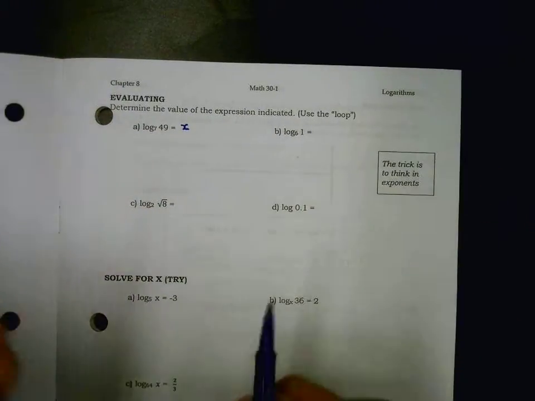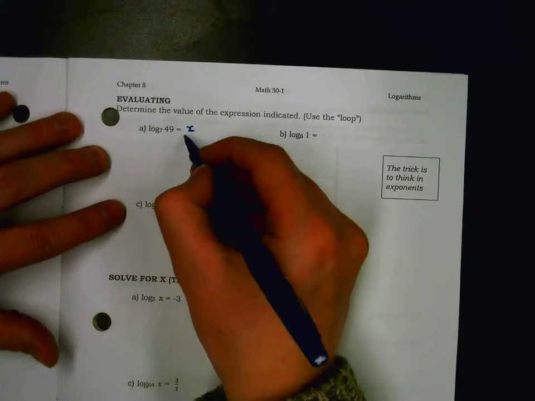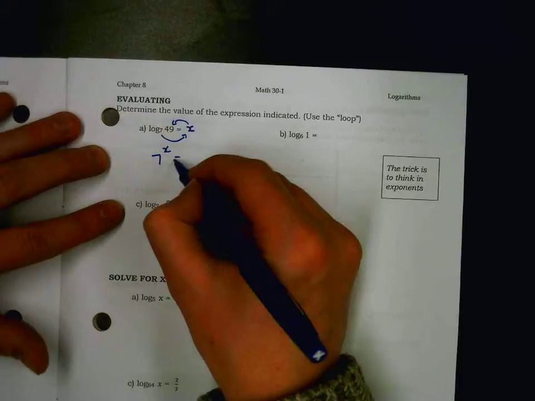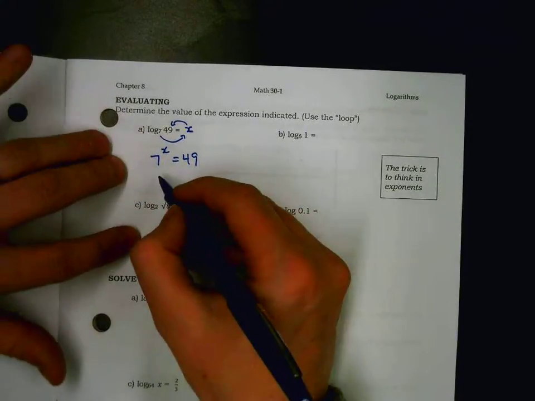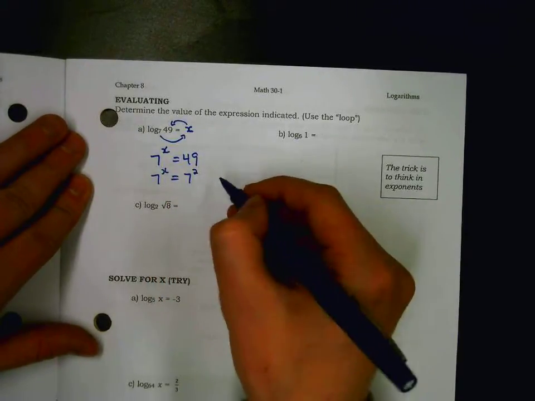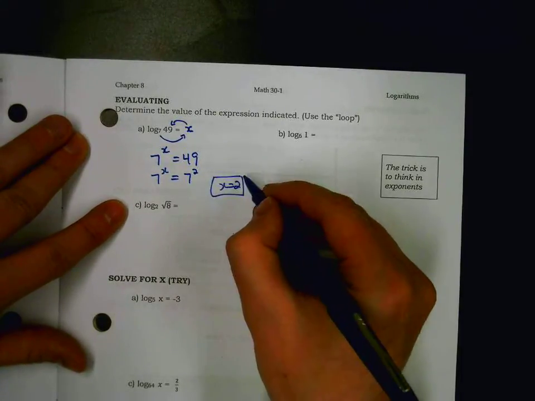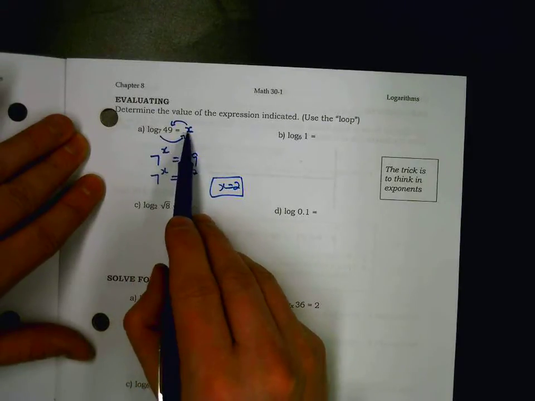So how do we evaluate the answer to this? The answer is going to be whatever x is. We're going to do this using the loop. So if we do that loop thing, we can say 7 to the x is 49. And all of a sudden, even though we're evaluating a logarithmic function, we're now evaluating an exponential function, which we've seen before. 7 to the x is 7 squared. Match up those powers to say x should be a 2. And there's your answer. So log base 7 of 49 is 2.